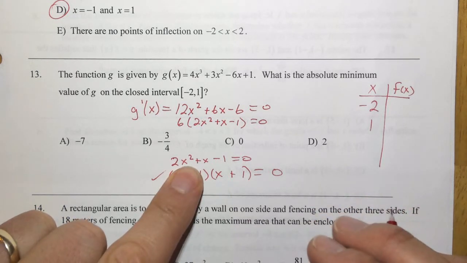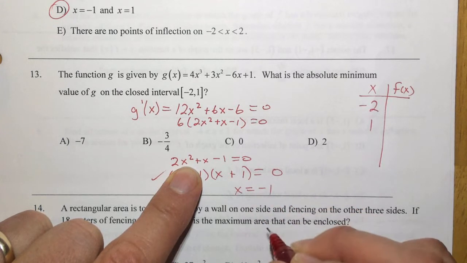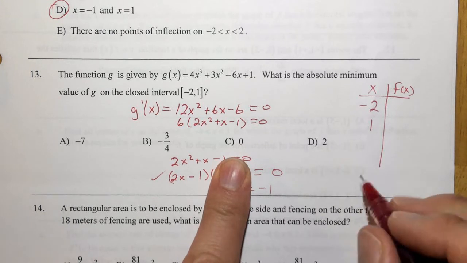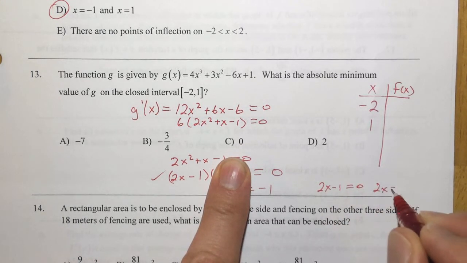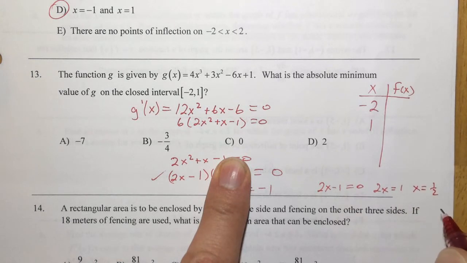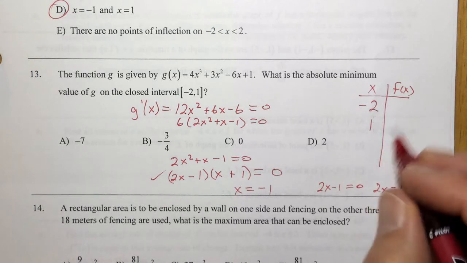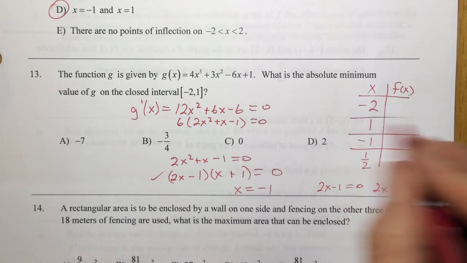Now we cover them up one at a time. And we see that x could be negative 1, which is in our interval. And then we can also see, 2x minus 1 is equal to 0. So that means that 2x is equal to 1 and x is equal to 1/2. 1/2 is also in our interval. So we have 4 critical numbers, the 2 endpoints and the 2 critical numbers. All right, so we got to check these out.